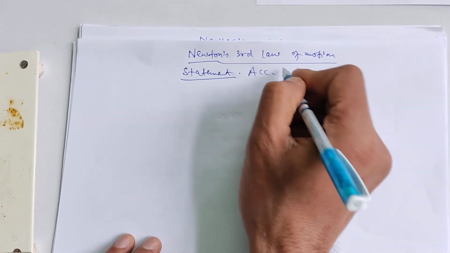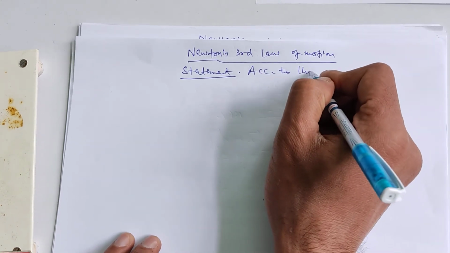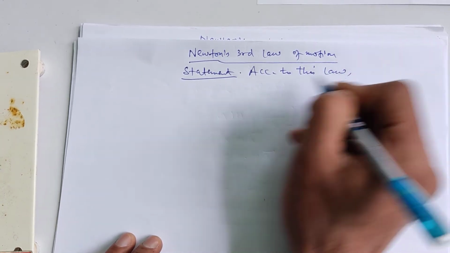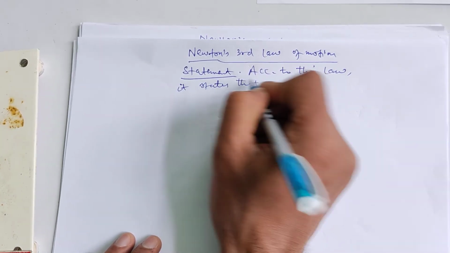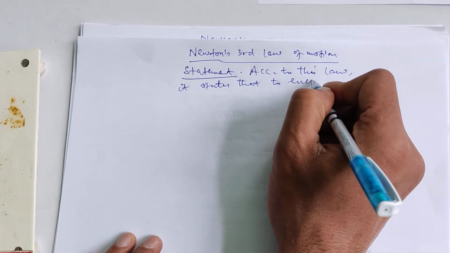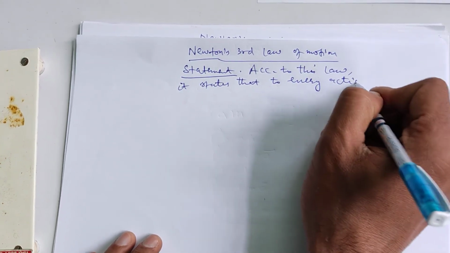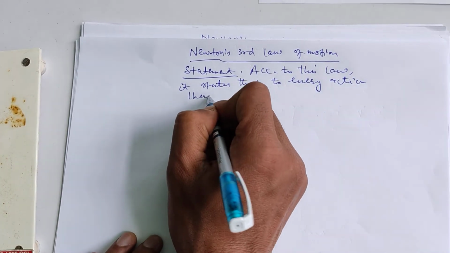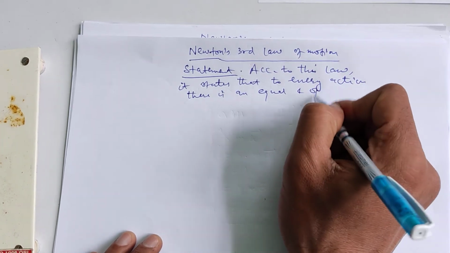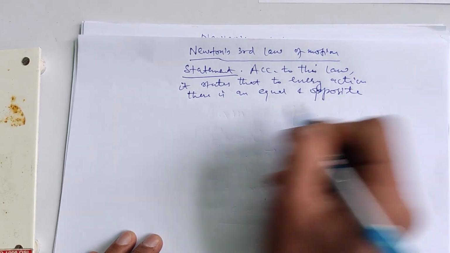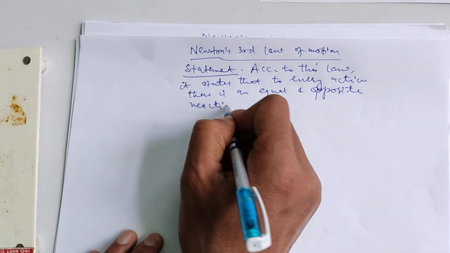According to this law, it states that to every action there is an equal and opposite reaction.